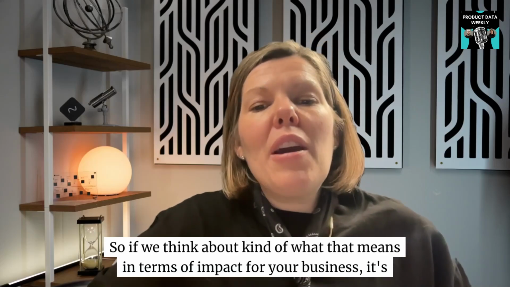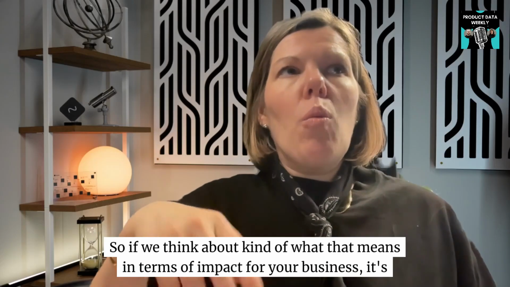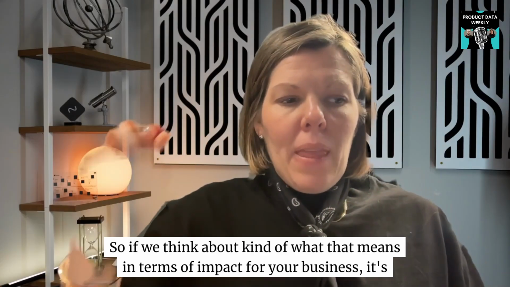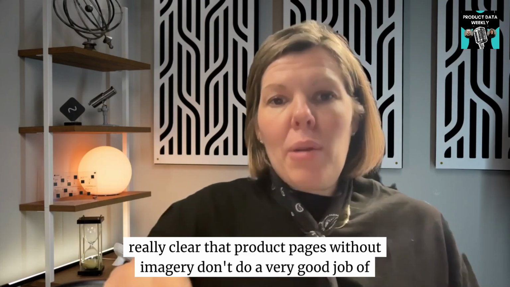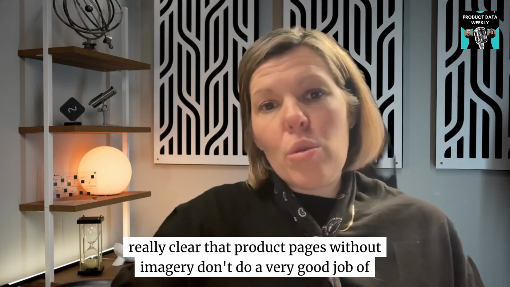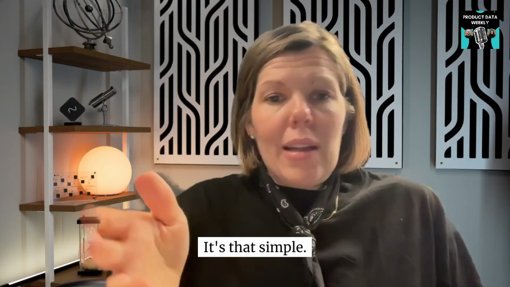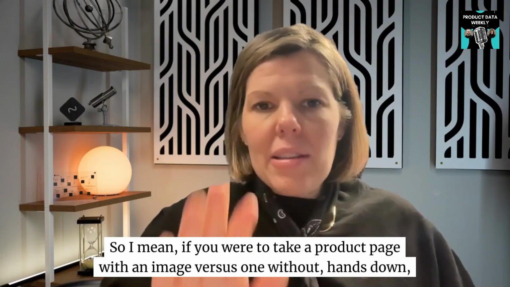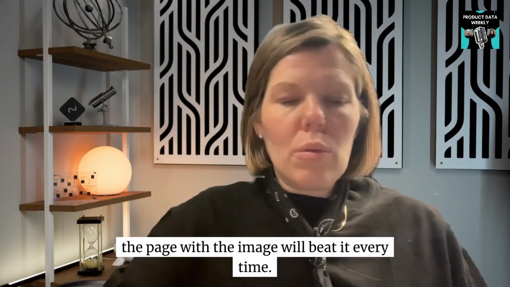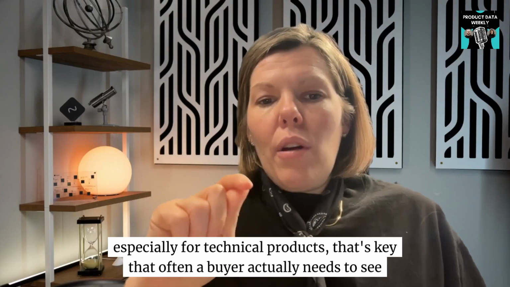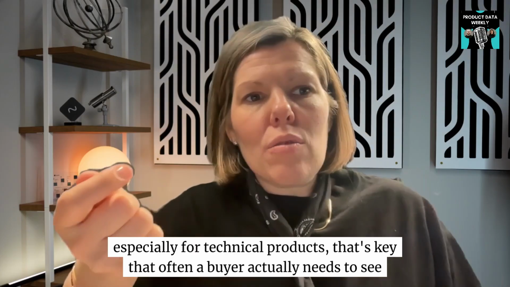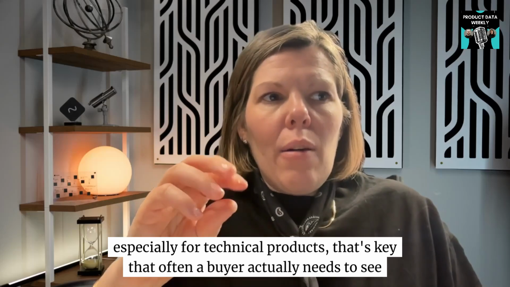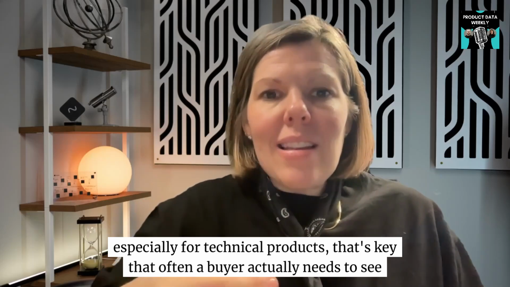If we think about what that means in terms of impact for your business, it's really clear that product pages without imagery don't do a very good job of converting. It's that simple. If you were to take a product page with an image versus one without, hands down, the page with the image will beat it every time. Especially for technical products, I think it's really key that a buyer often actually needs to see these technical products.